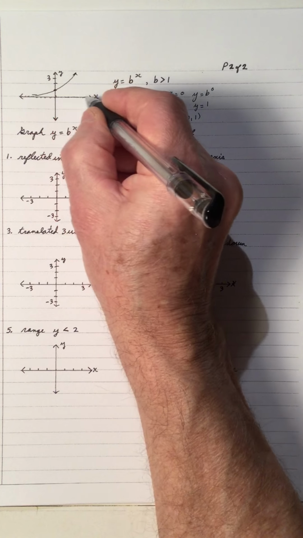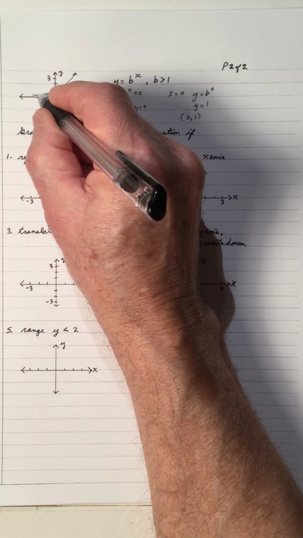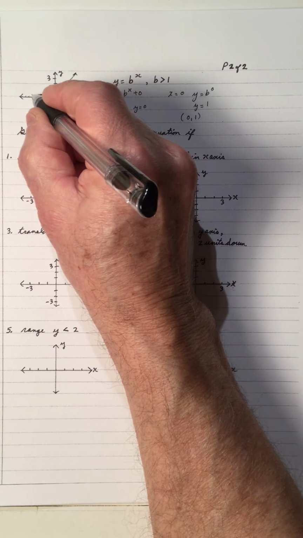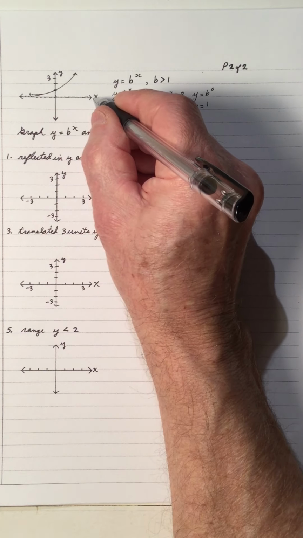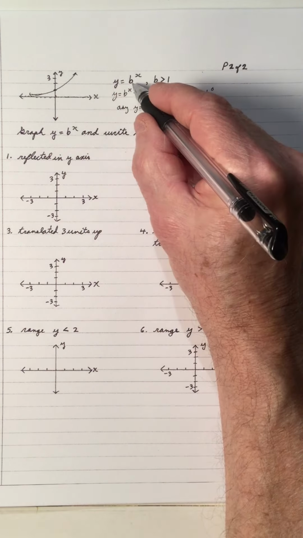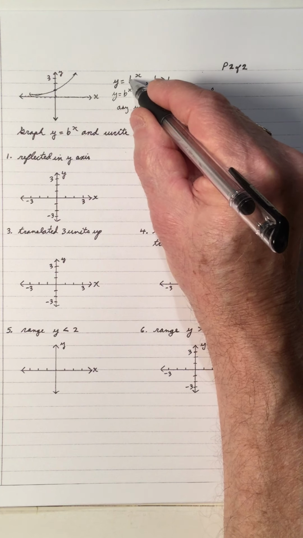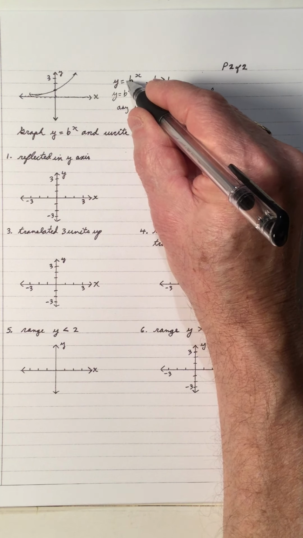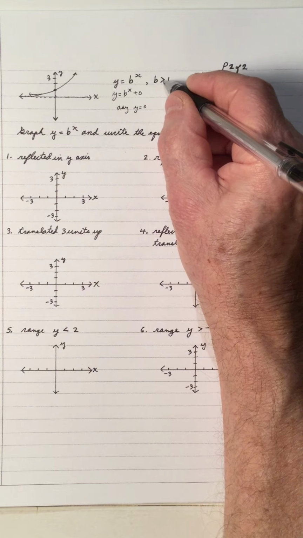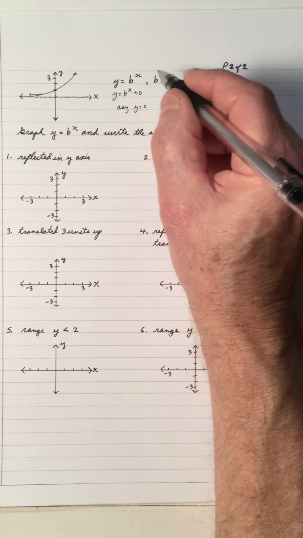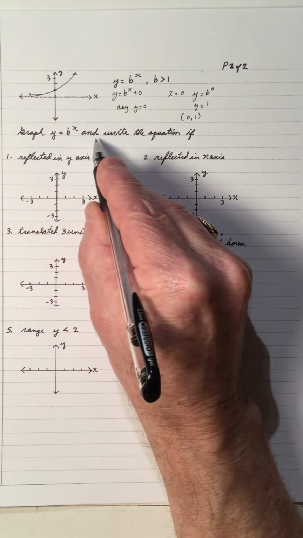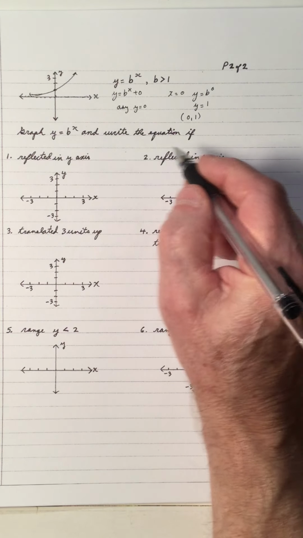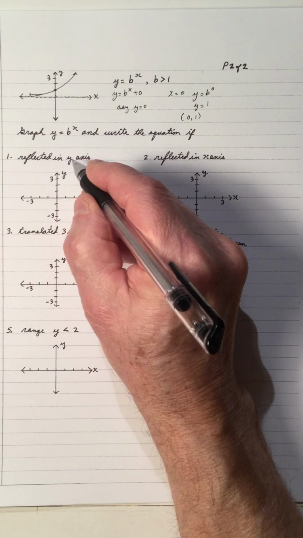And as x goes to infinity, y goes to infinity. And as x goes to negative infinity, y is going to 0. That's why y equals 0 is the asymptote. So all exponential graphs of this form, where a is 1, notice a is 1 here, have a growth curve.